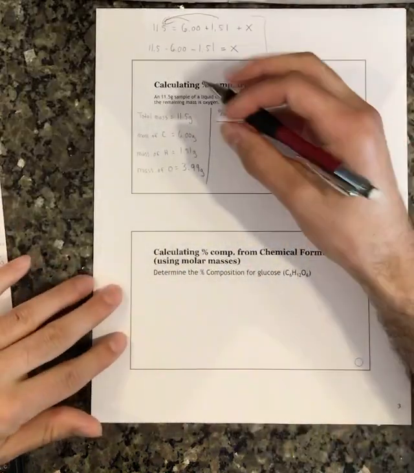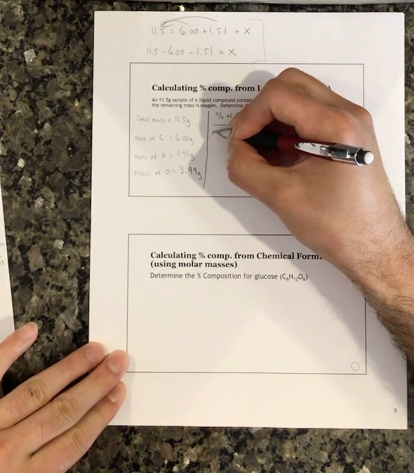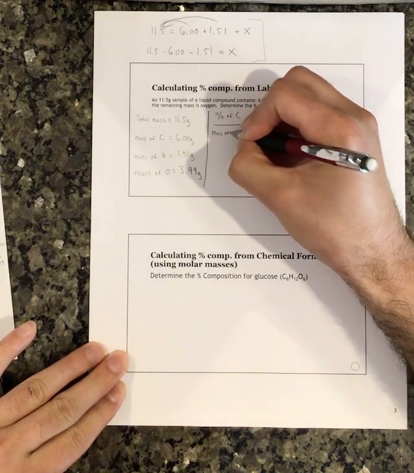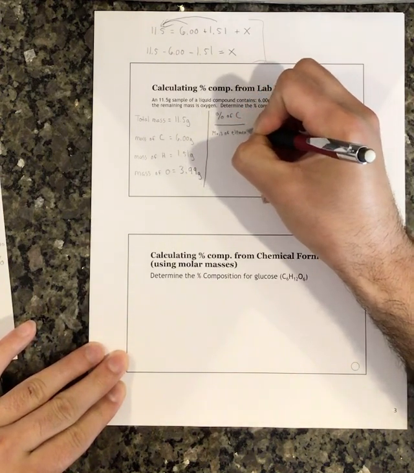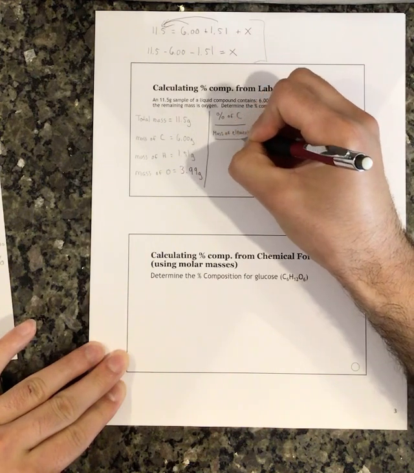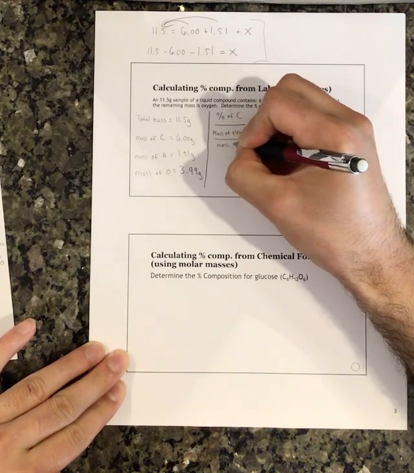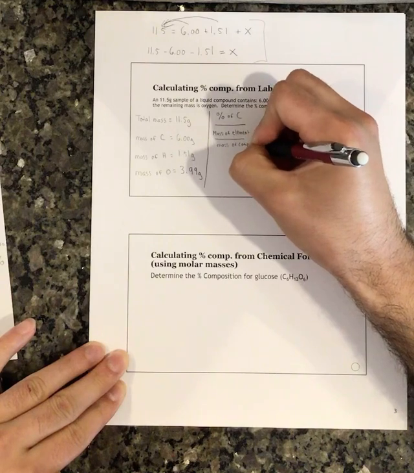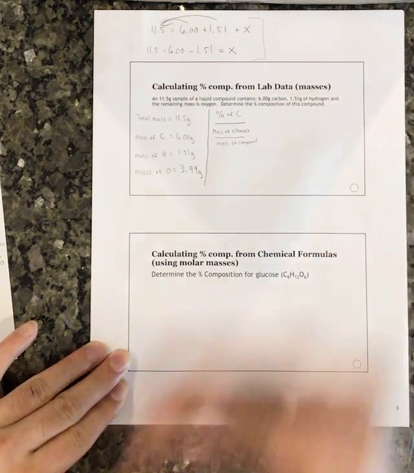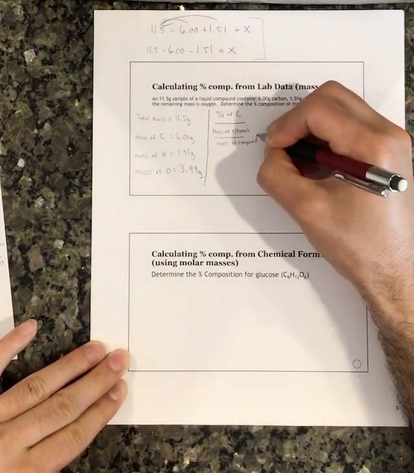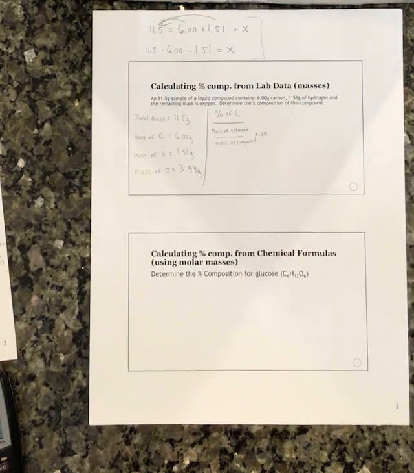So I'm going to write it out for the first time: mass of element, divided by the mass of compound, and we're going to have to multiply by 100. Hopefully you can see that there.